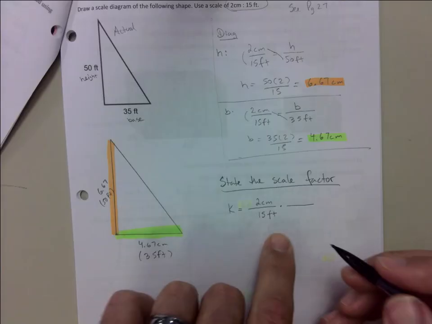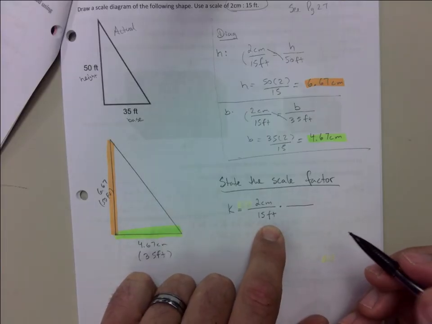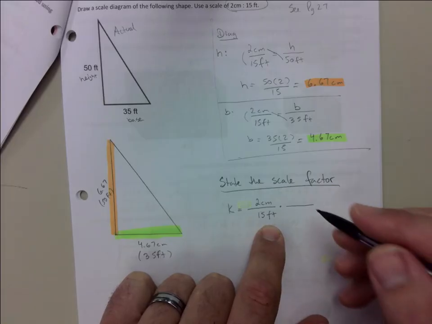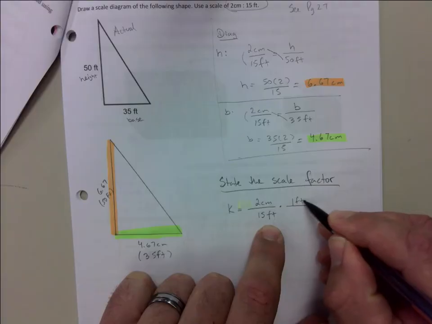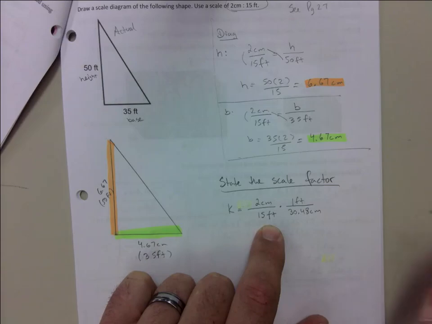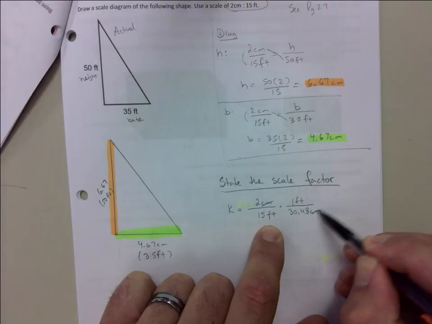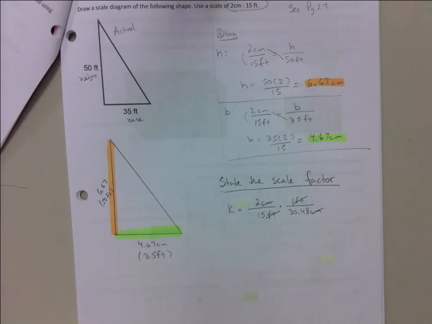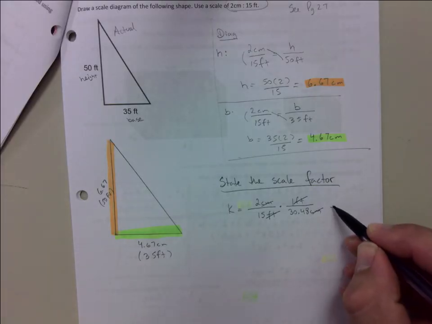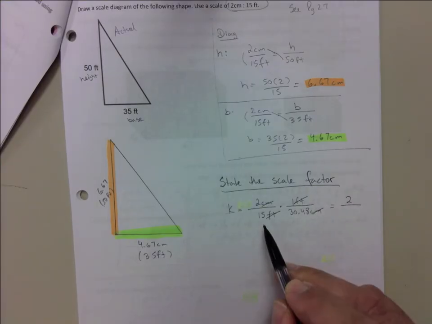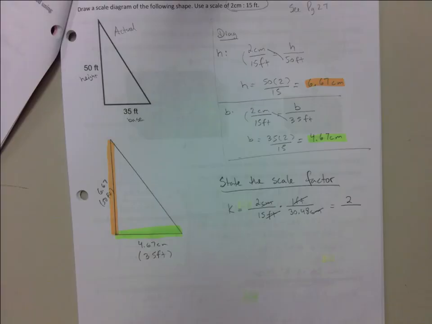So what are we going to use? You got to help me out here. Do we have feet to centimeters? I believe we do. 30.48? You got to help me out because I'm just doing this on the fly. This was not part of the question. Centimeters, centimeters. Feet, feet. Perfect. It all cancels out. Now you just need to multiply across: 2 times 1 and 15 times 30.48.